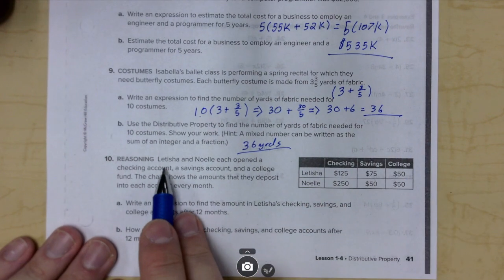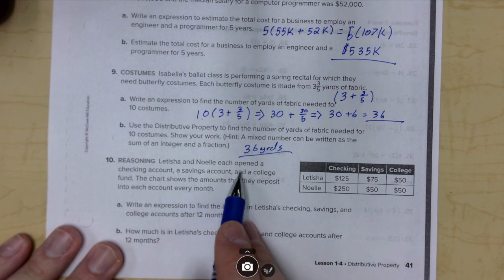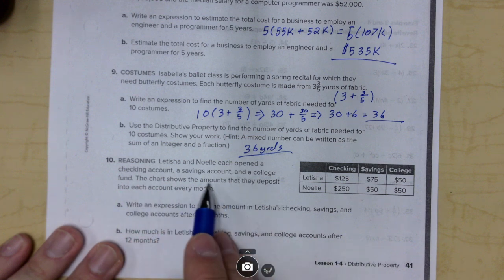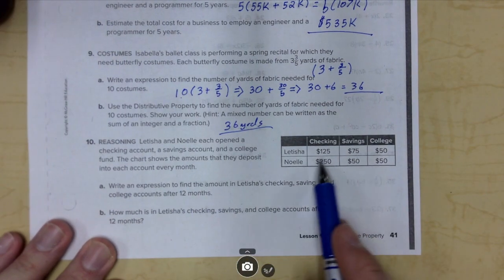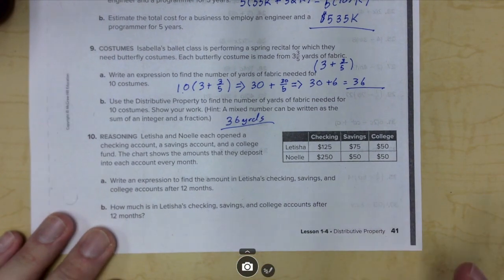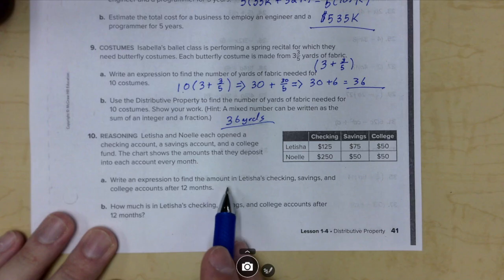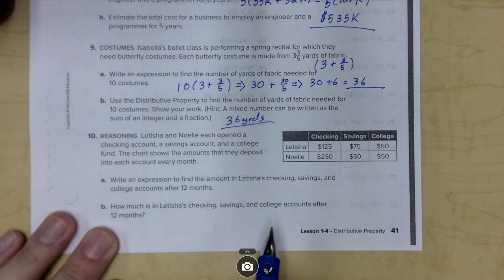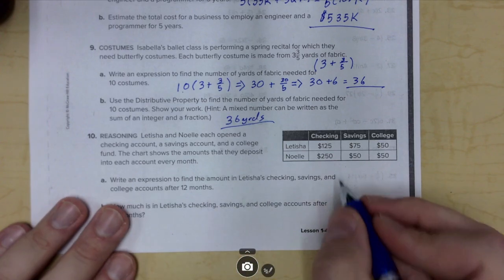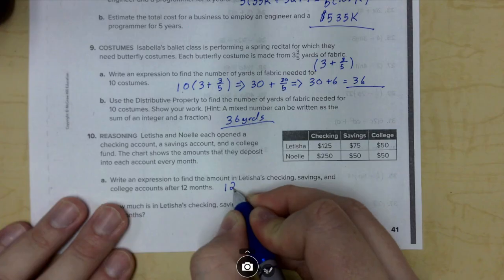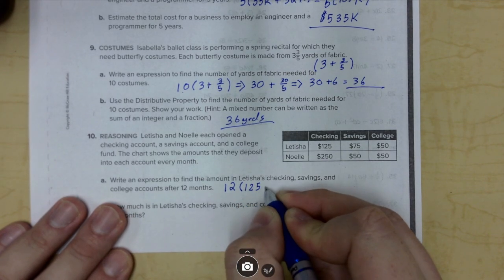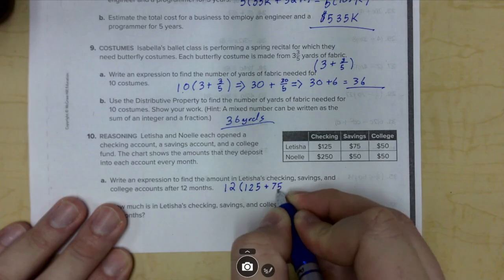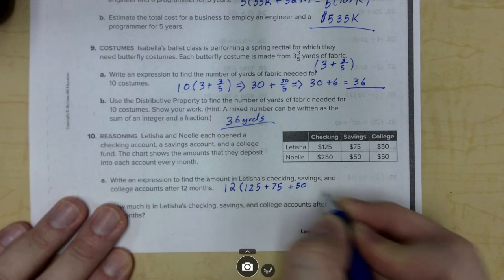10. Reasoning. Letitia and Noel each opened a checking account, a savings account, and a college fund. The chart shows the amount of money they deposit in each of these accounts every month. Okay, so this is once a month deposit. Got it. Write an expression to find the amount of money in Letitia's account, savings, and college after 12 months. All right, that's going to be 12 months times, she puts in 120 a month in checking, 75 a month in savings, and 50 a month in college.